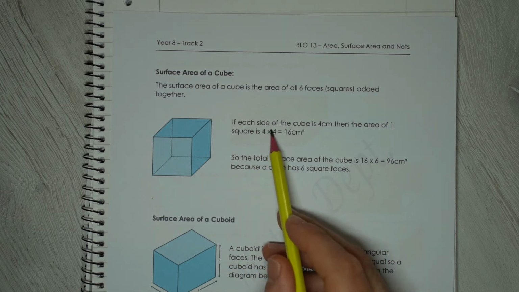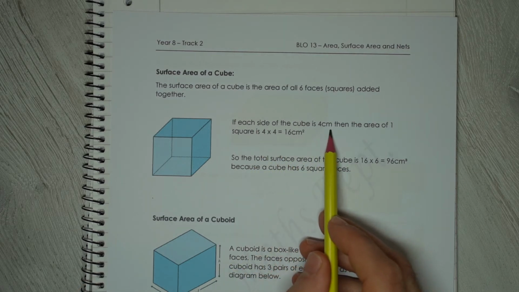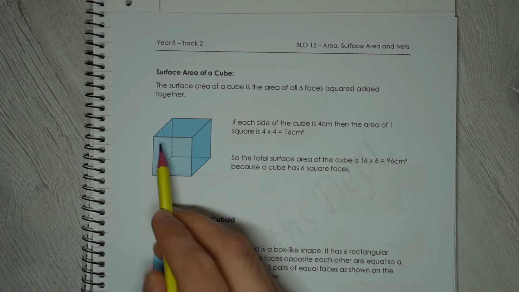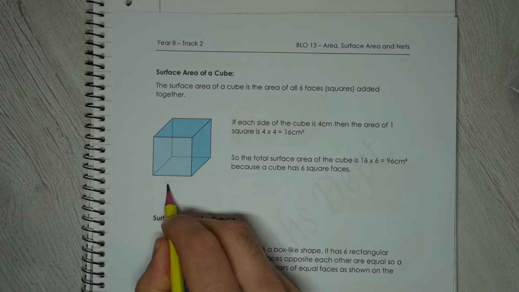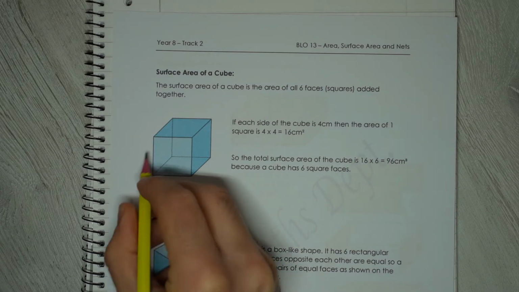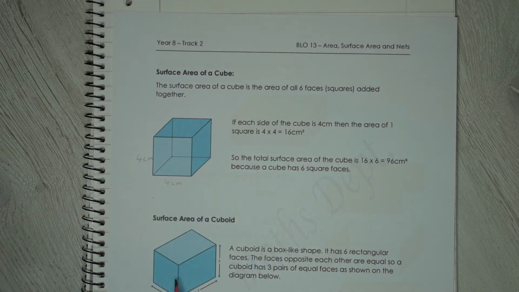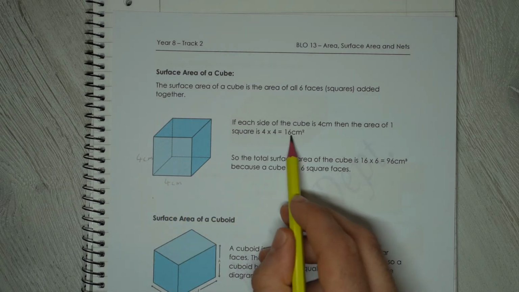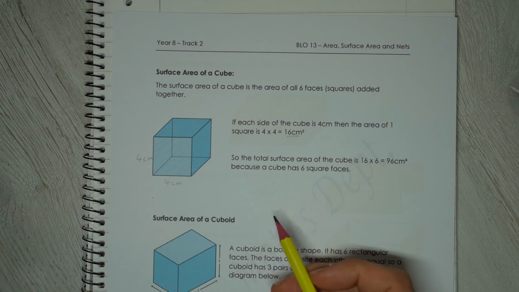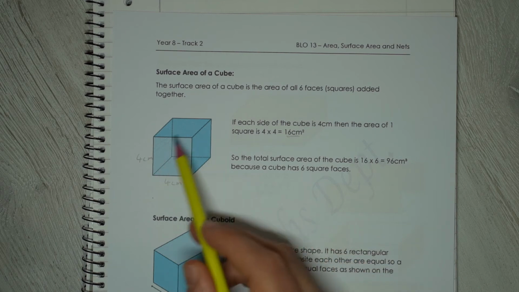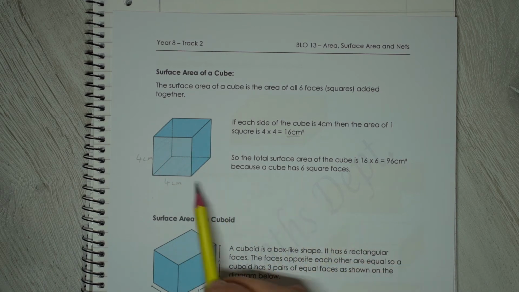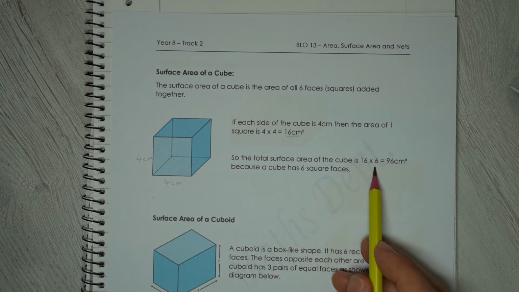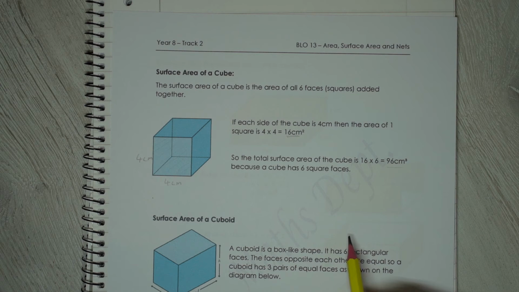So if each side of the cube is 4 centimeters, then the area of one square is 4 times 4. If this is 4 centimeters long, so is this 4 centimeters long. So the area of one face is equal to 16. But we know that a cube has 6 faces, so all we have to do is multiply 16, the area of one face, times 6, which is equal to 96 centimeters cubed.